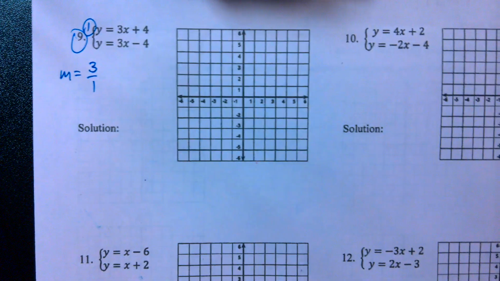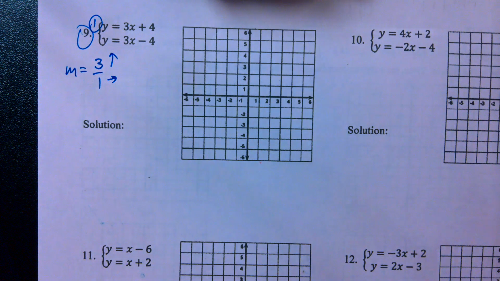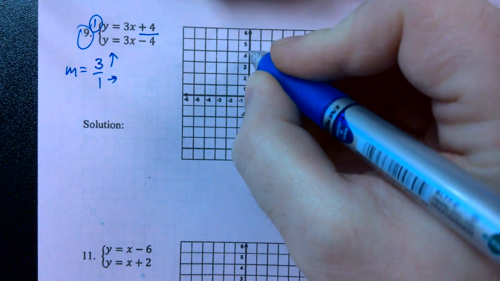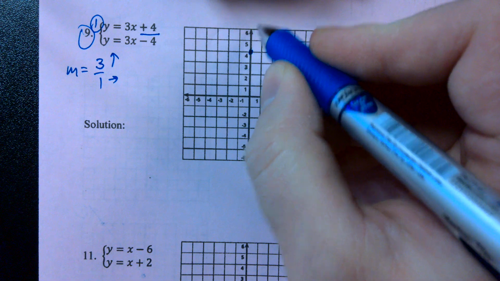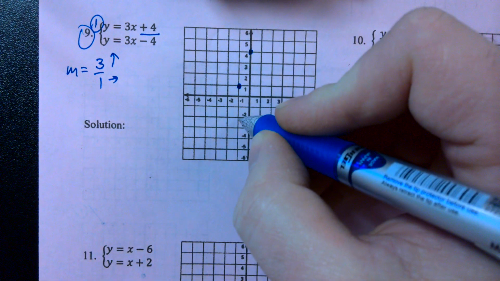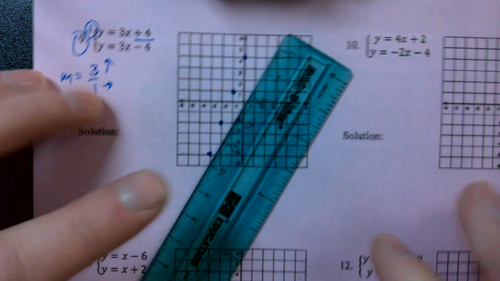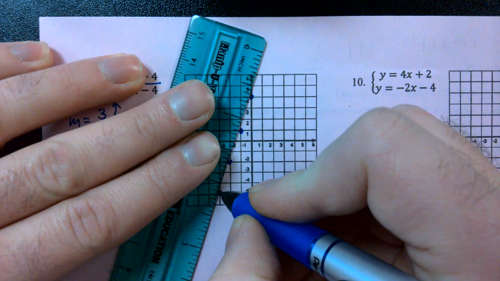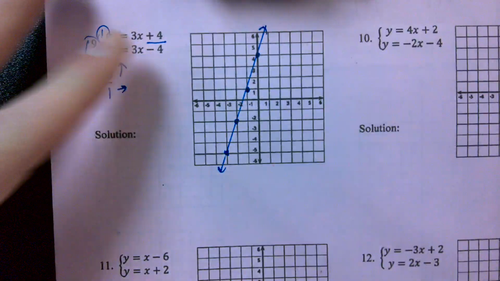Am I rising up or am I rising down? Up, because it's positive, right? And I'm beginning at positive 4. So I can't go up 3, right 1, but I can go down 3, left 1. Down 3, left 1. And there's my line. Line number 1.